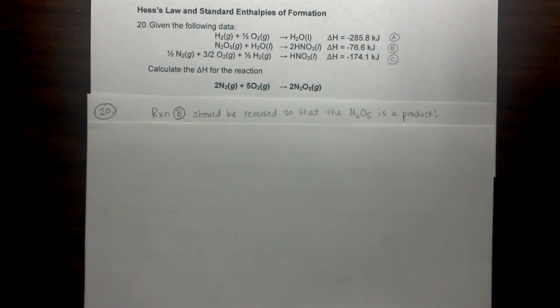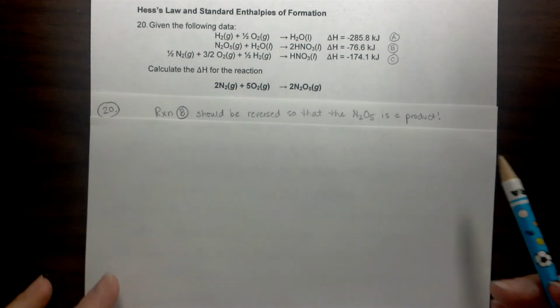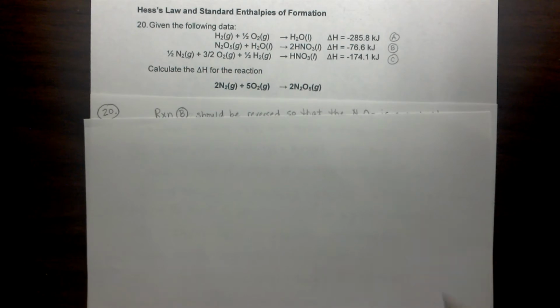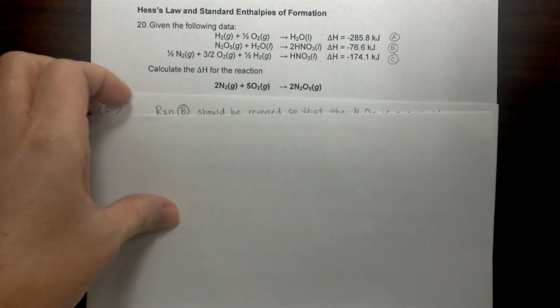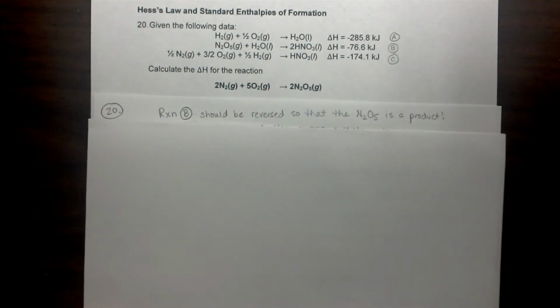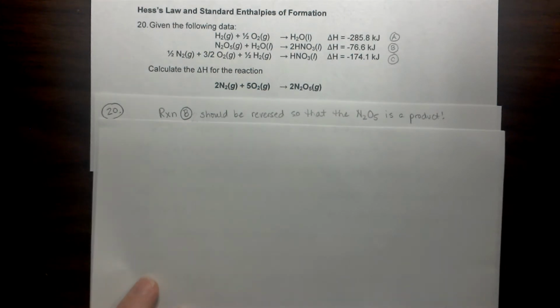Okay, this is a review of Hess's law and standard enthalpies. Now, this problem that's given is a pretty tough problem, so please be patient as we go through this because it's not necessarily going to be the easiest situation. But if you're good at algebra and solving simultaneous equations, it's very, very similar to that.